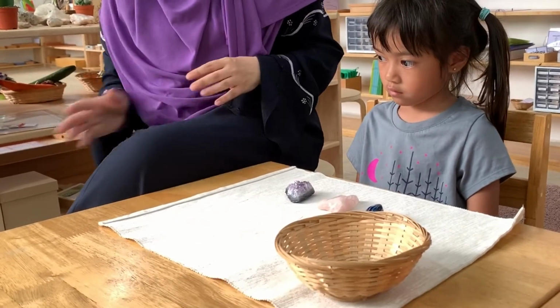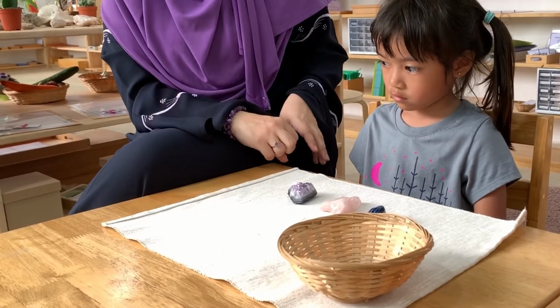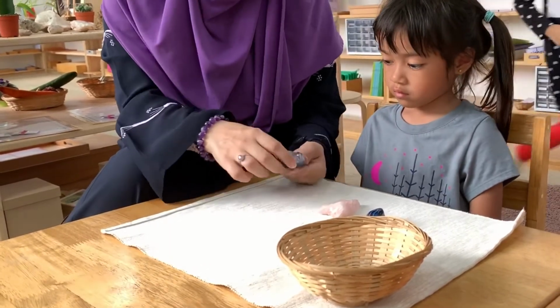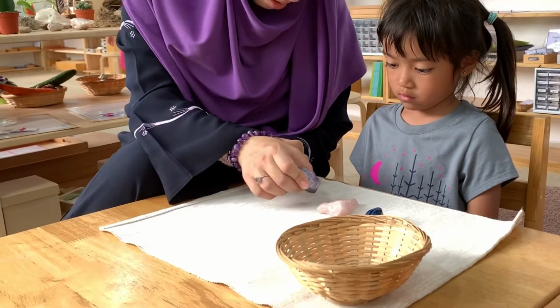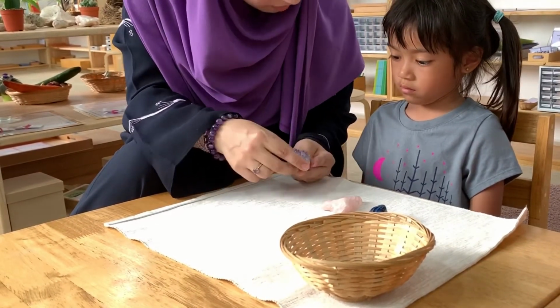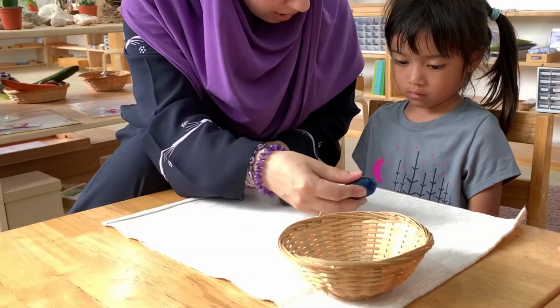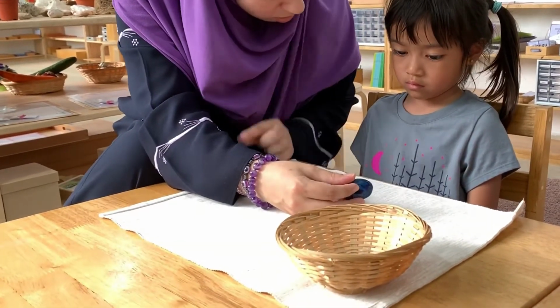And that's it. Now, if they want to have a conversation, this is when you have the conversation, not during the 3 period lesson. So I might say to her, do you see this amethyst? This is the same as my bracelet. Look, this is amethyst as well. And this is amethyst. This is my favorite stone. And this is blue agate. Sometimes there's small stones that are blue agate.